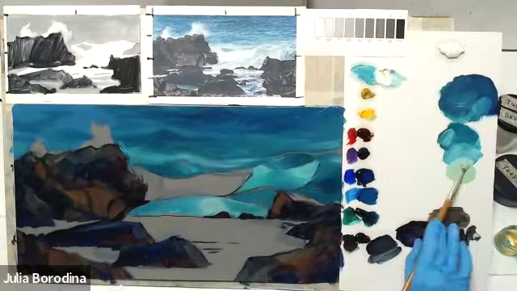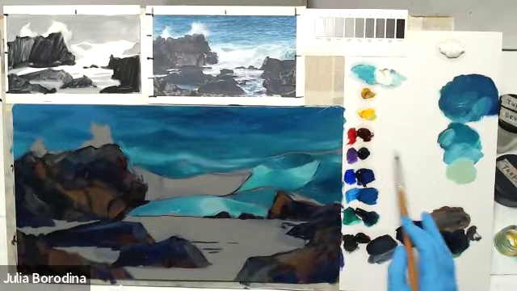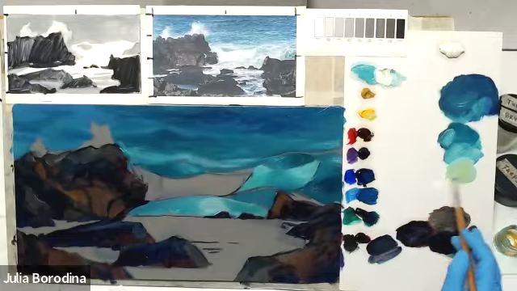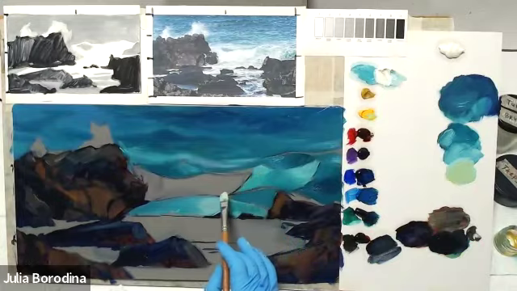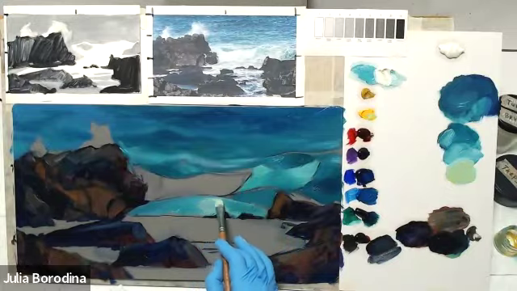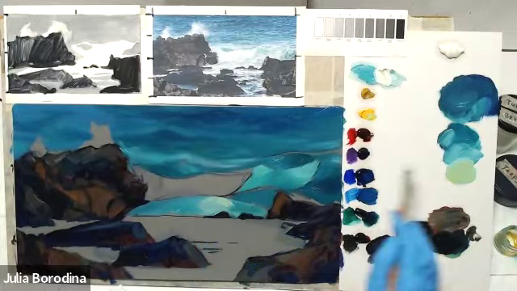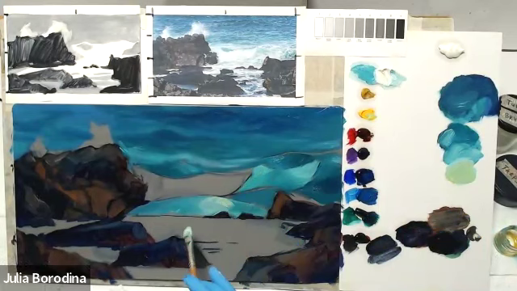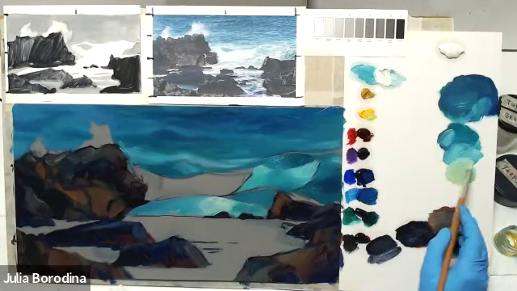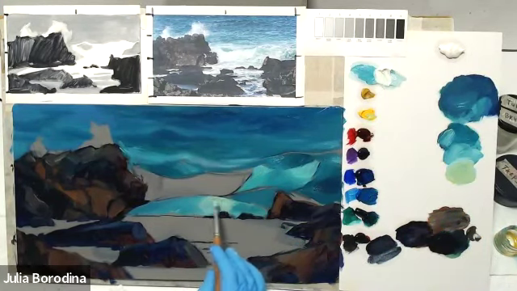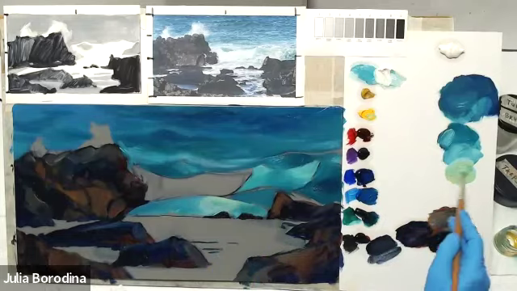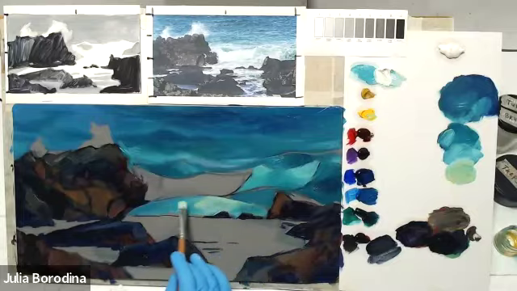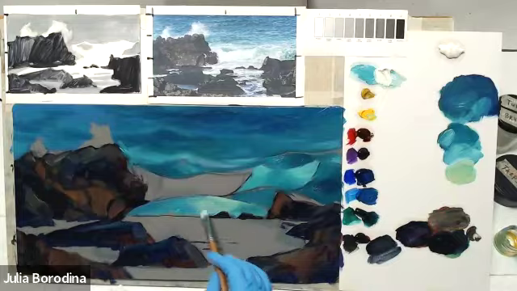And we only need a small hint of it together with our emerald green. And let's put a small amount of it into our water where some of the highlights are. Okay, I'm just going to merge a little smudge. That will show us a stronger glow.